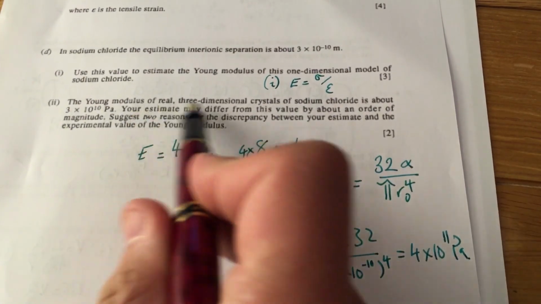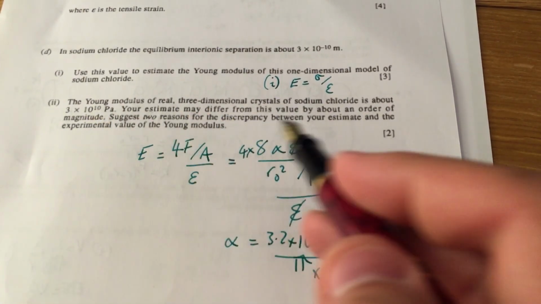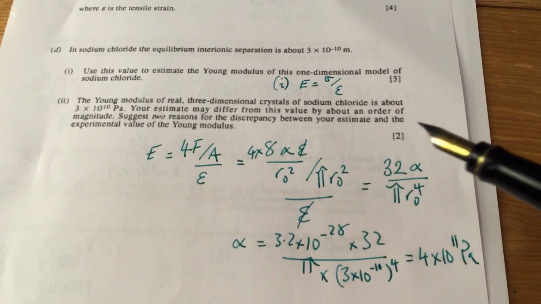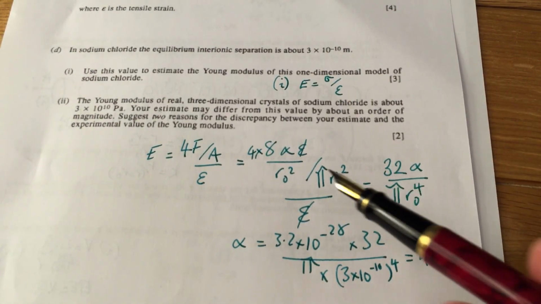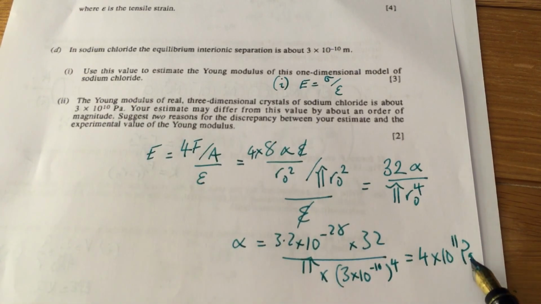And of course, the last bit talks about how it may differ. The reason why it differs is dislocation theory and the nature of three-dimensional objects. It's going to get more complicated, but it actually makes it less by a factor of 10 than that. Okay, hope that made sense.